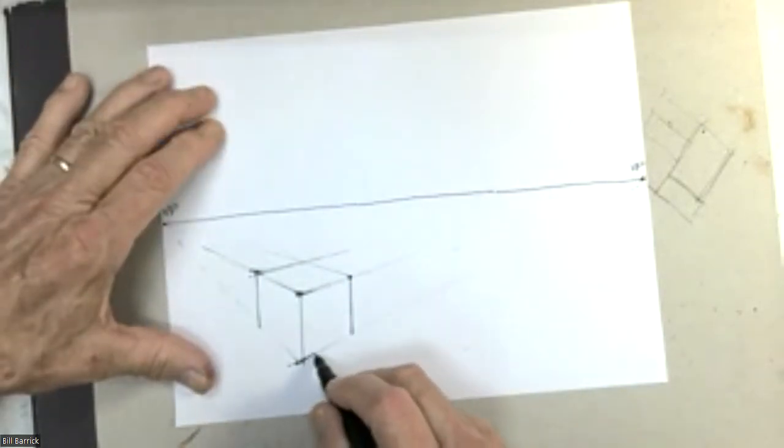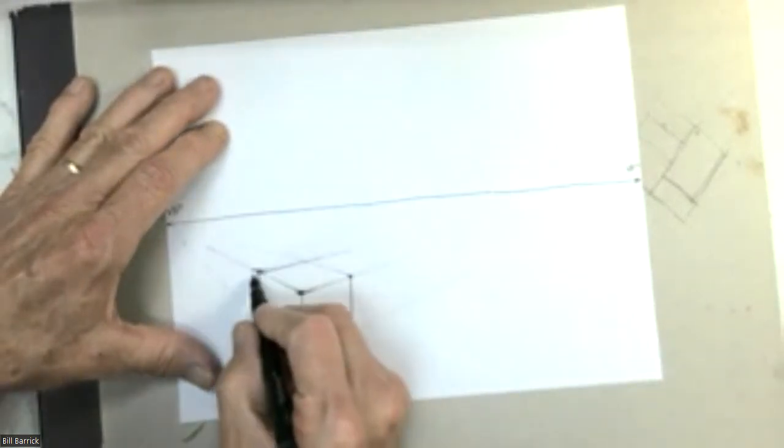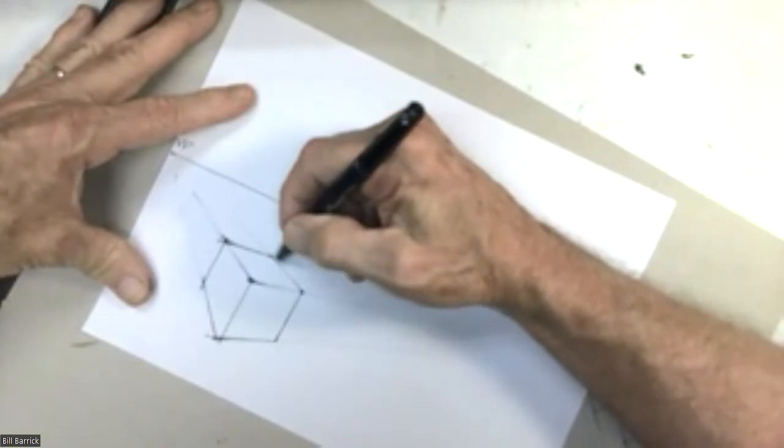And then if you want to sketch it in a little bit darker, no rulers. Don't worry about being so precise as far as your line quality. The main thing is that you're going to the vanishing point.